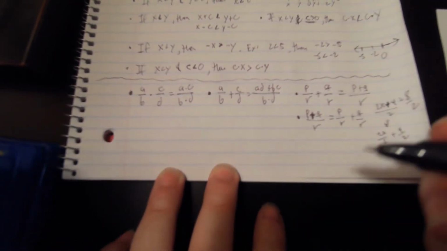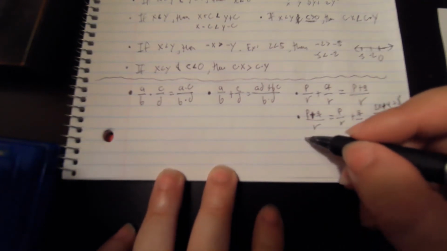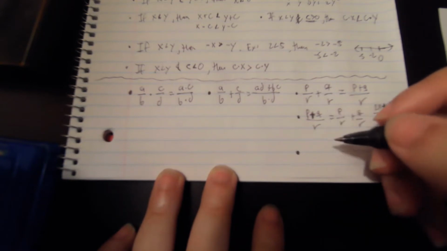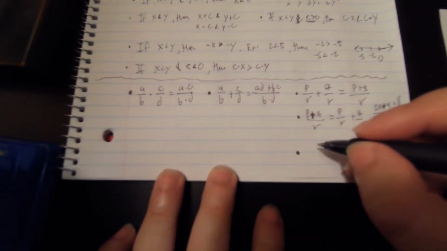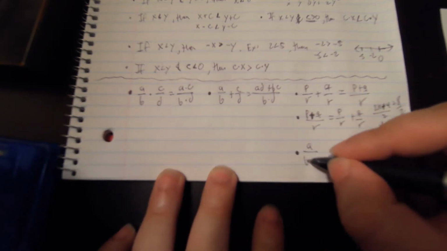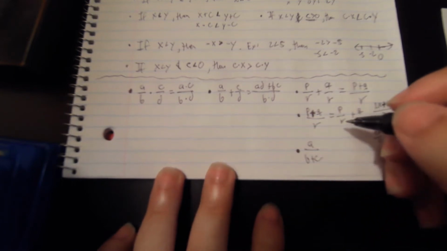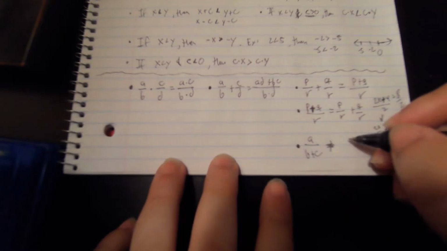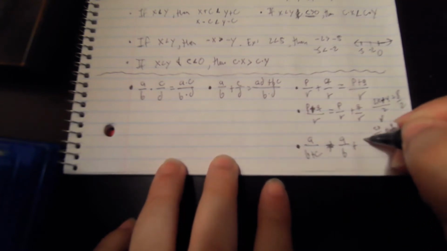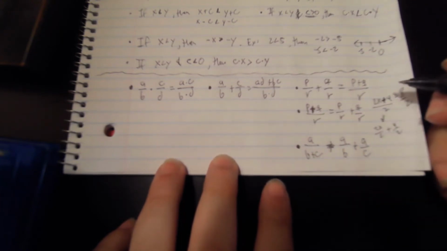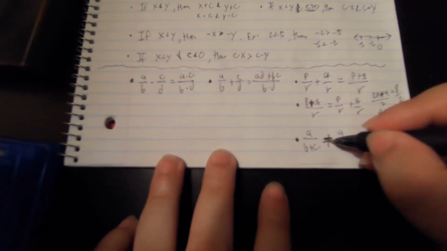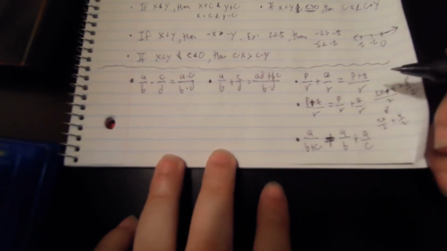I'm pointing this out because I want you to remember that this one, however, is definitely not legit. This is never okay. If you had, for example, a fraction that was a divided by b plus c, never do this in class. This is not going to be a over b plus a over c. Never. Even though I said I'm not going to tell you what not to do, this is definitely a common mistake that you should never make.